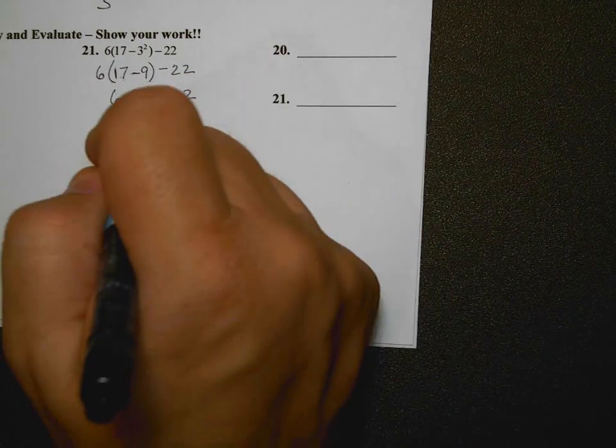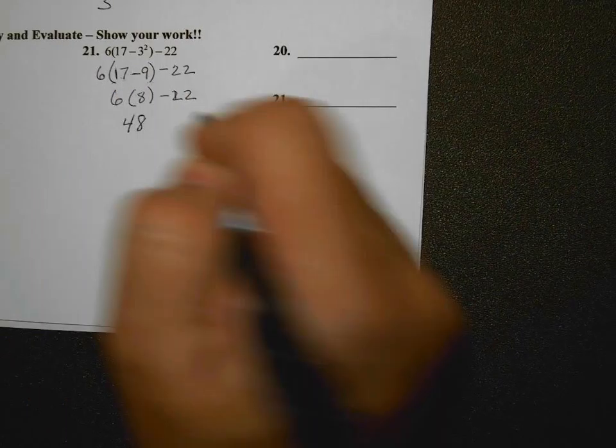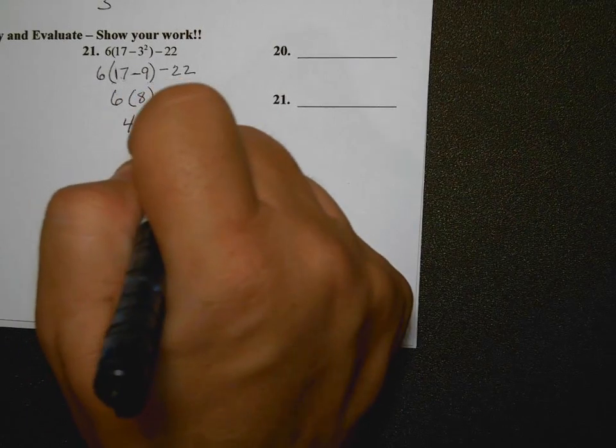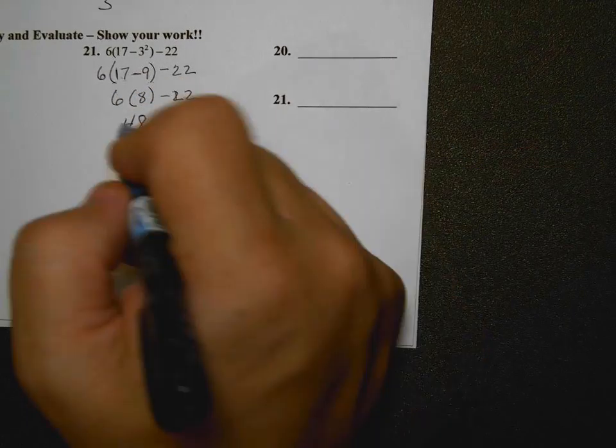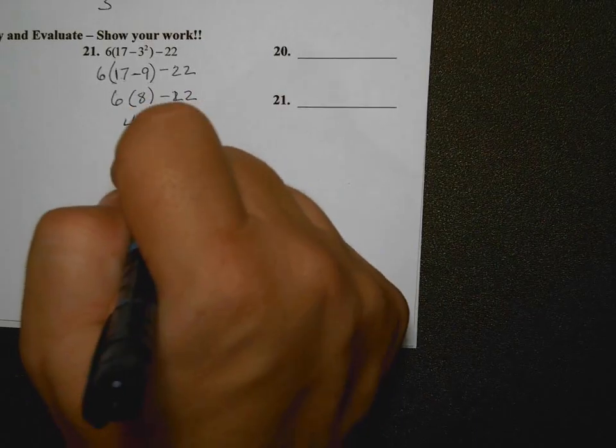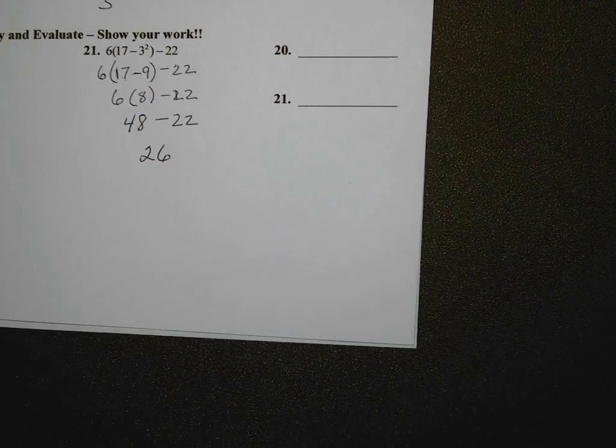Multiplication is next. 6 times 8 is 48, minus 22. 48 minus 22 is 26. And now we've reduced this down to a single number. We're done. Again, don't try to use distributive property because there's no variable inside of the parentheses.